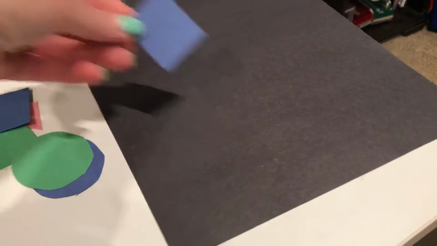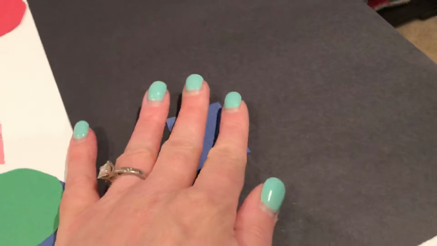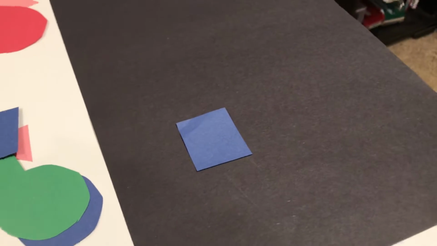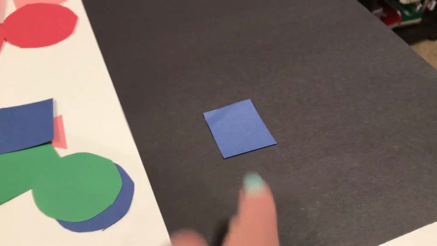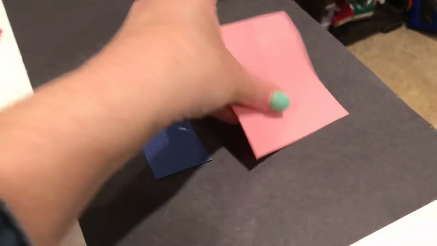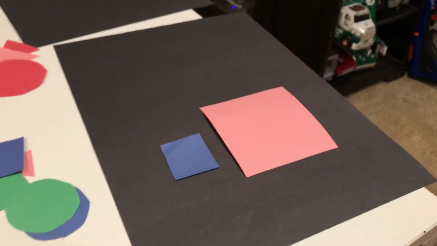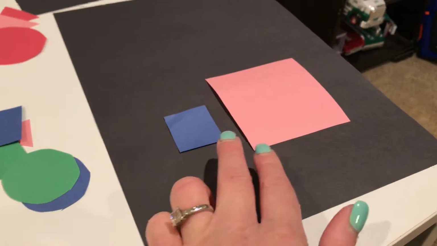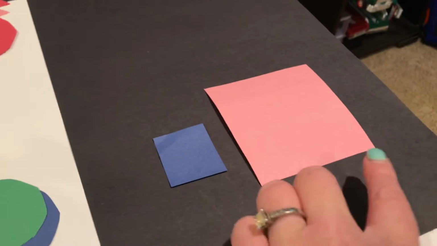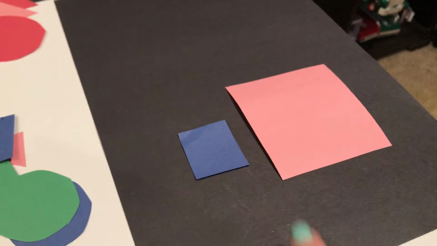If I was to show you this shape, can you tell me what that shape is? Very good. That's a square. It has all 4 sides equal, and it has 4 vertices. This also is still a square. Remember, it doesn't matter if one's bigger than the other. You identify it based on its number of vertices or corners and sides.